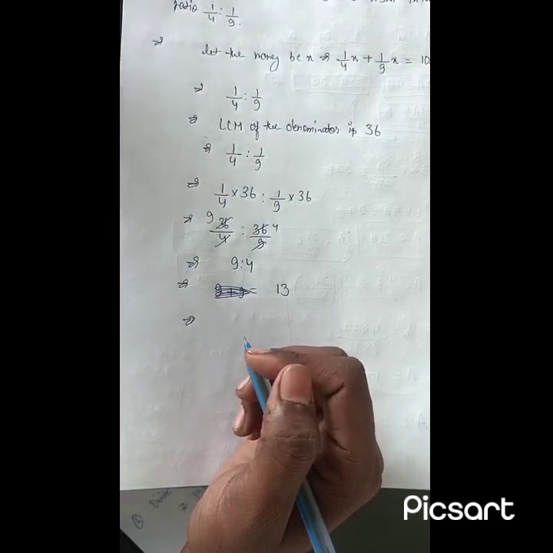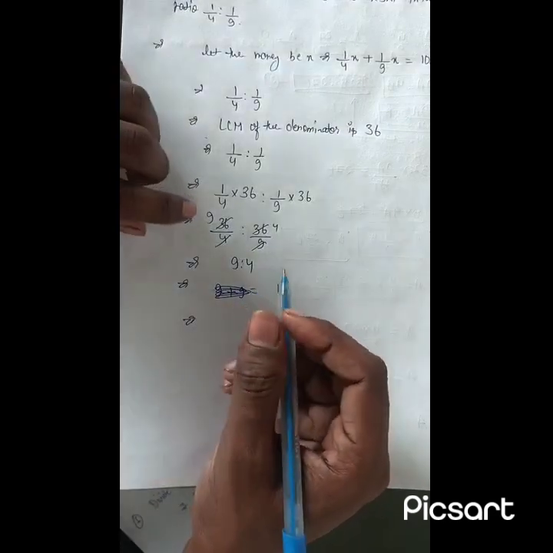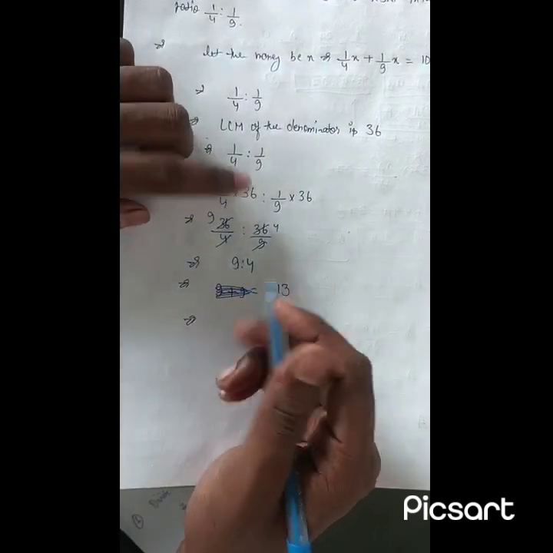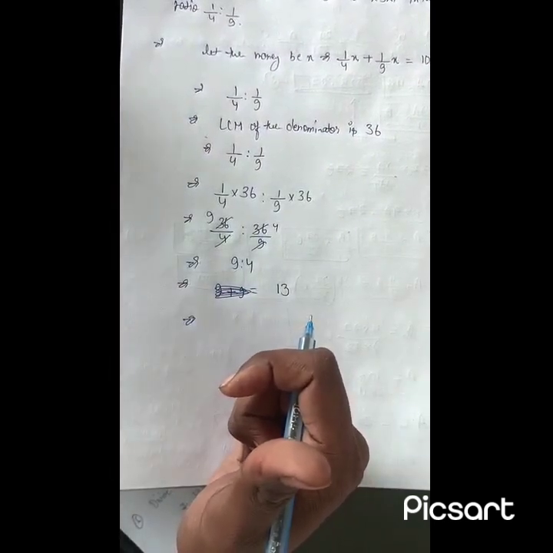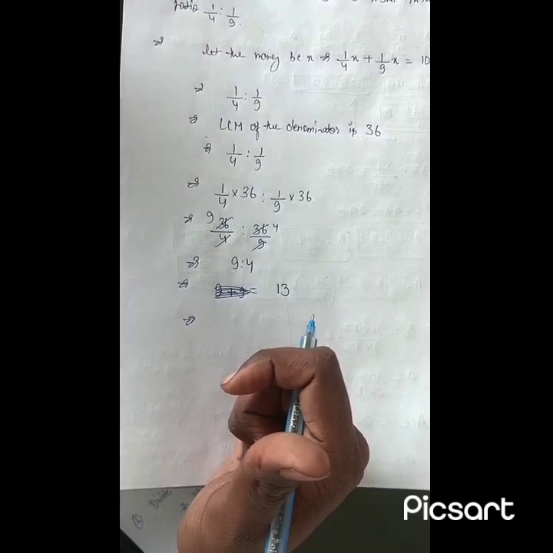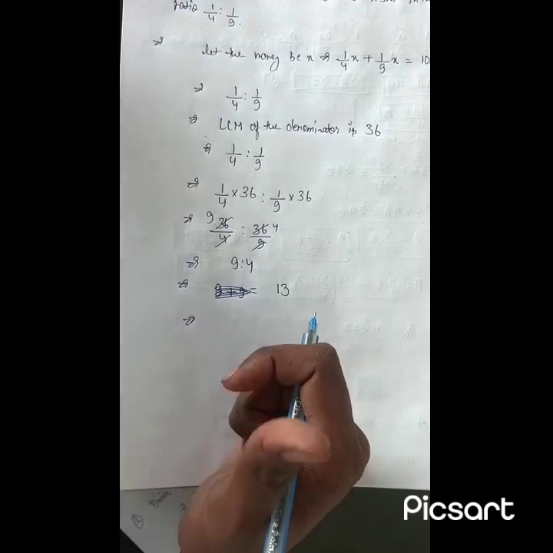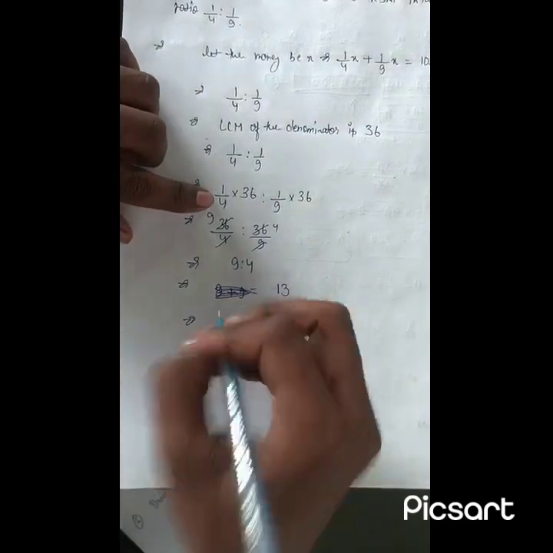So I have told you that their ratio is 1 upon 4 ratio 1 upon 9. This is only their ratio. Is that true? Okay. So from here the value which has come.